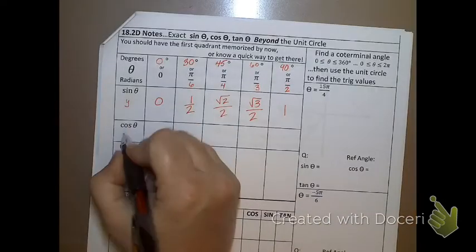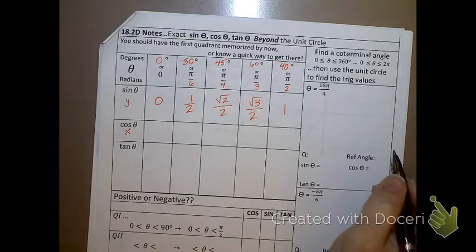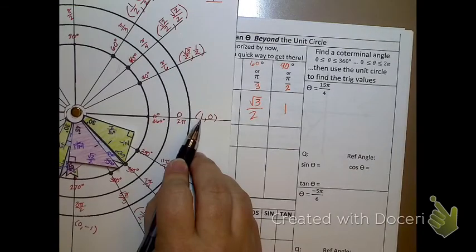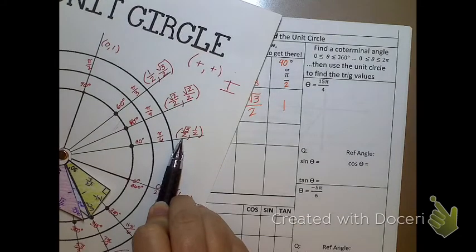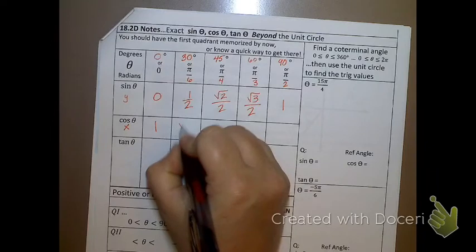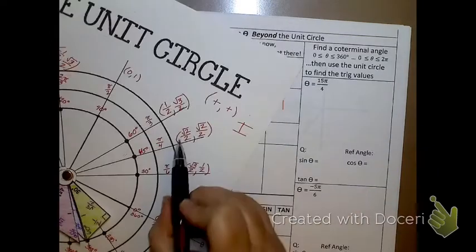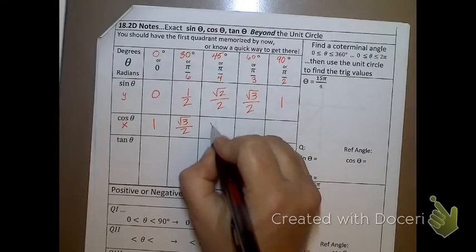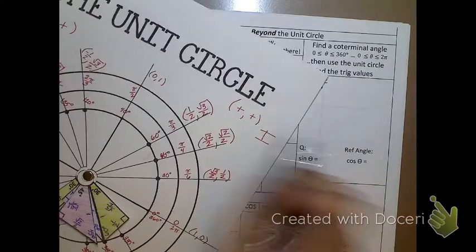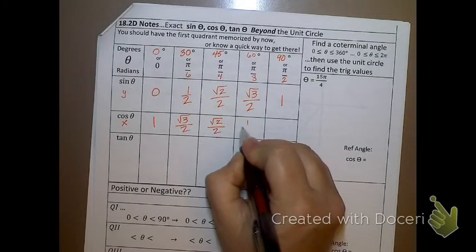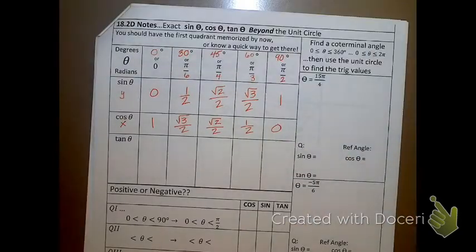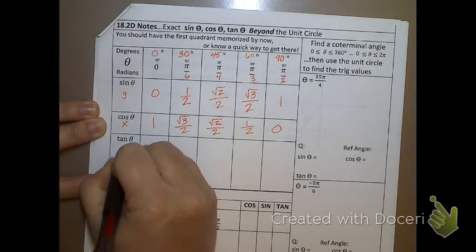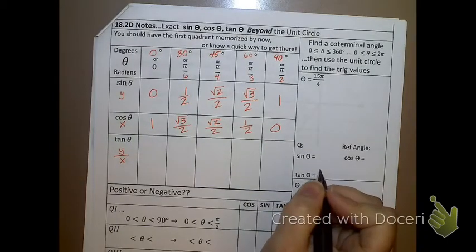How do I find cosine? Cosine is my x values. So the cosine of 0 is 1. Cosine of 30, radical 3 over 2. Cosine of 45, radical 2 over 2. Cosine of 60, 1/2. Cosine of 90, 0. Pretty darn easy, yeah?